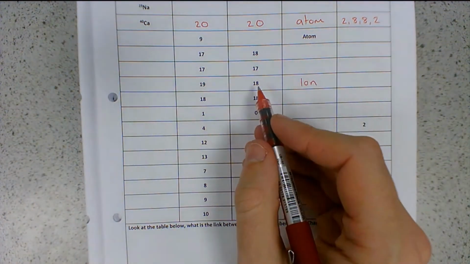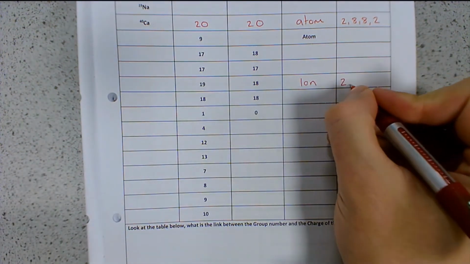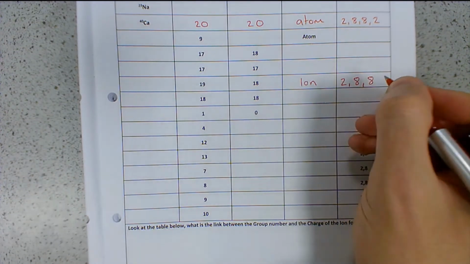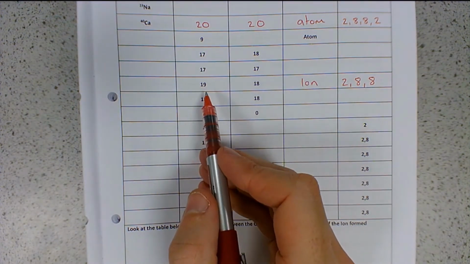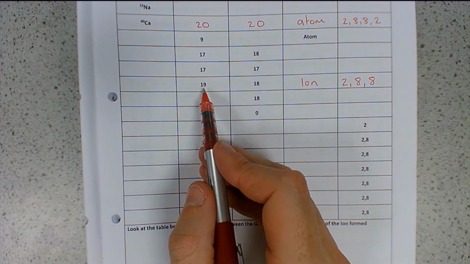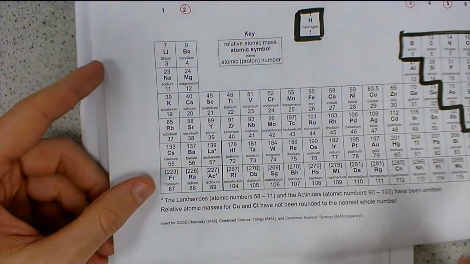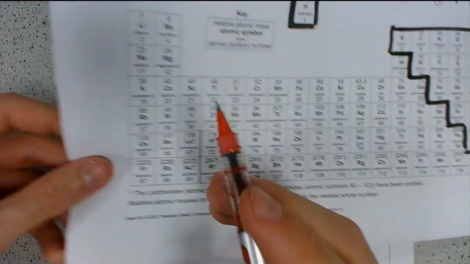We can see how many electrons it has. It has 18. So that would be 2 in the first shell, 8 in the second, and then 8 in the third, giving you 18 electrons. So now we just need to identify which element it is, and we can do that from the number of protons. The number of protons is the same as the atomic number. So let's find the element with the atomic number 19. It's potassium. So the element is potassium.